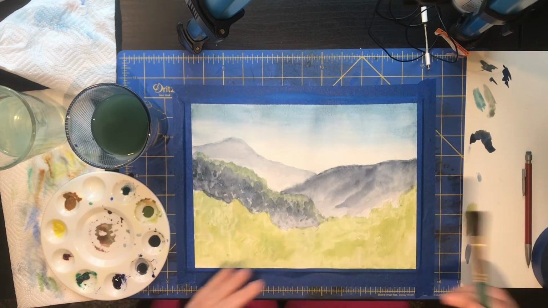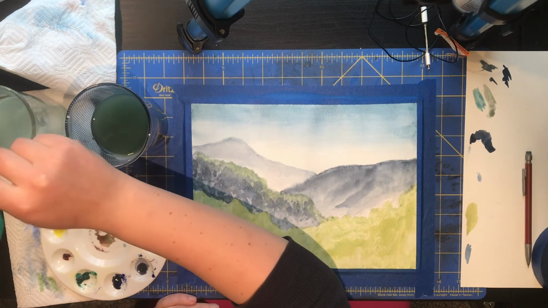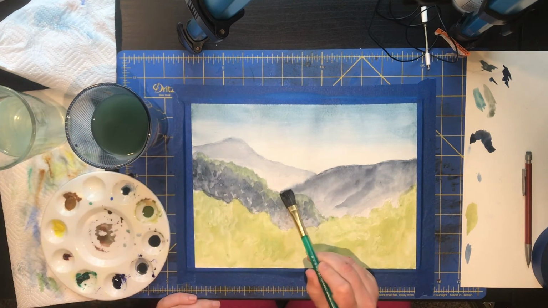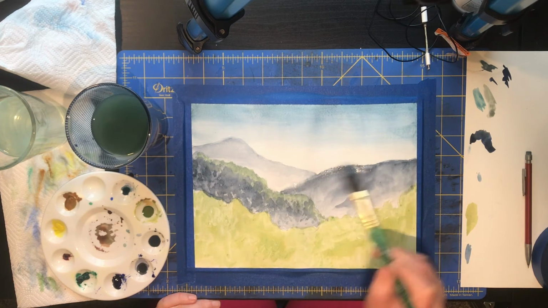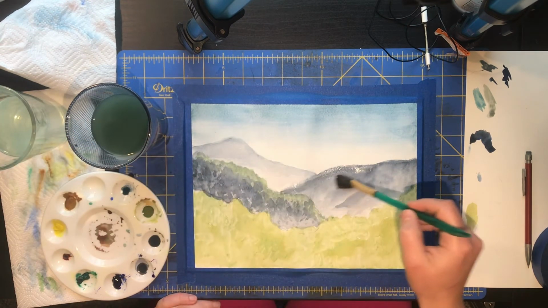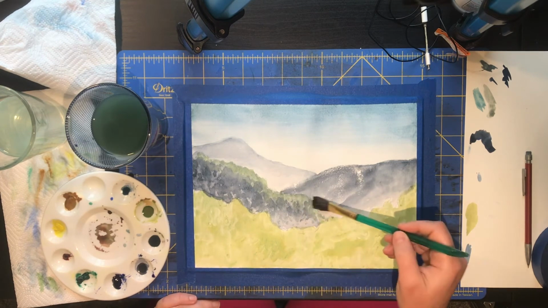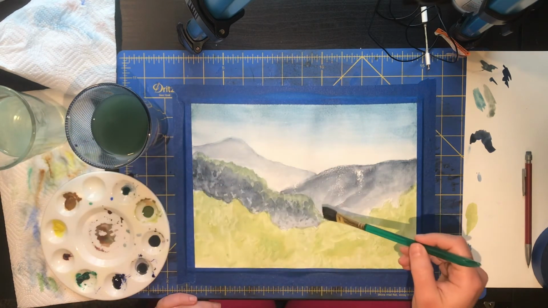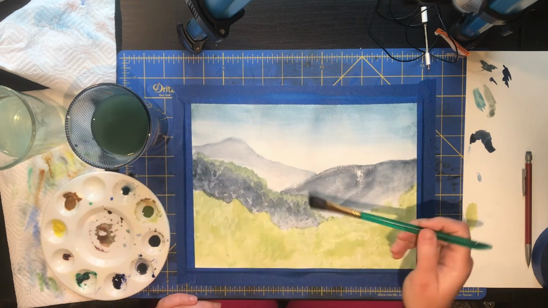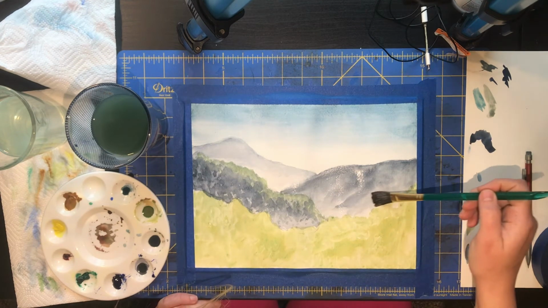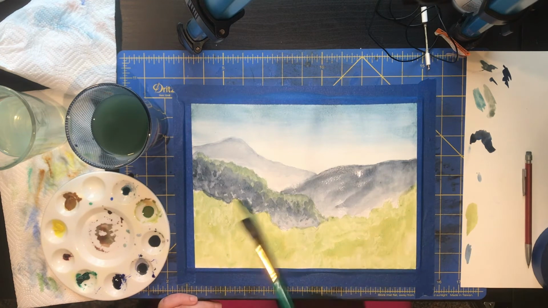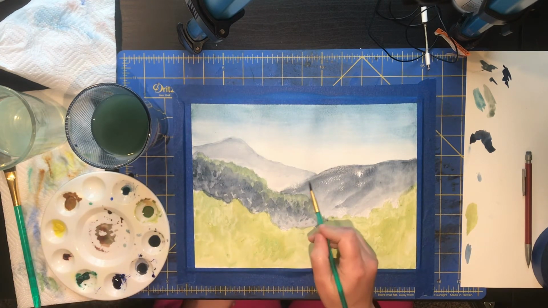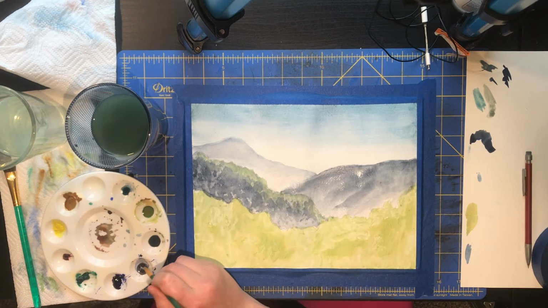I do want to keep this one smooth, so I'm going to lay in some water here on this line, on this mountain. I don't want to work it. If I just lay the water down perfectly, it'll leave the contrast that I've left up there. I'm also hoping that I can crispen this up here.